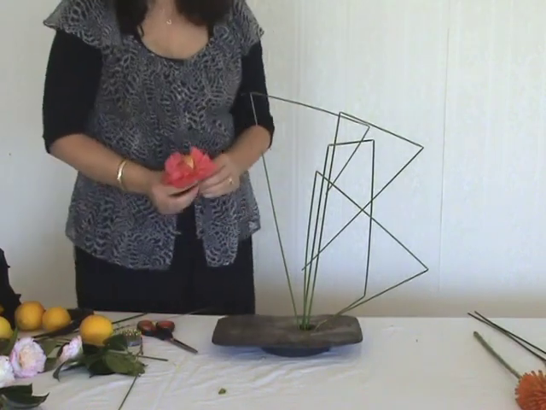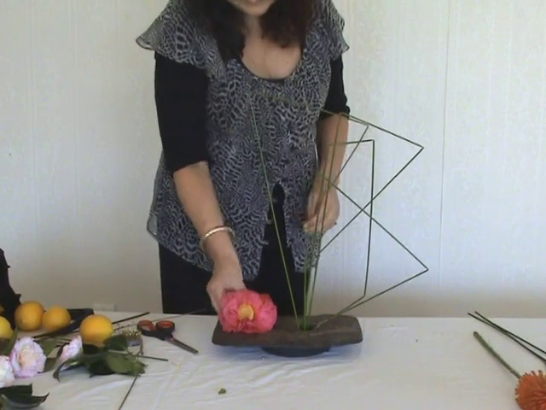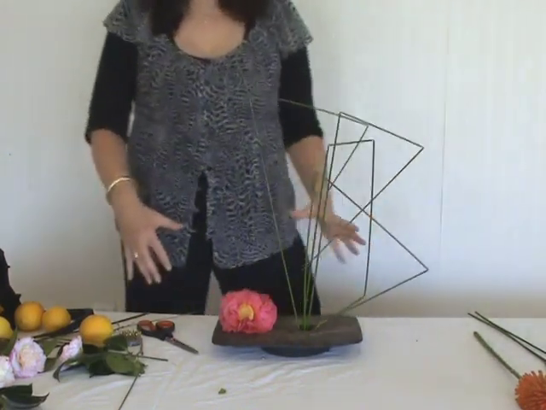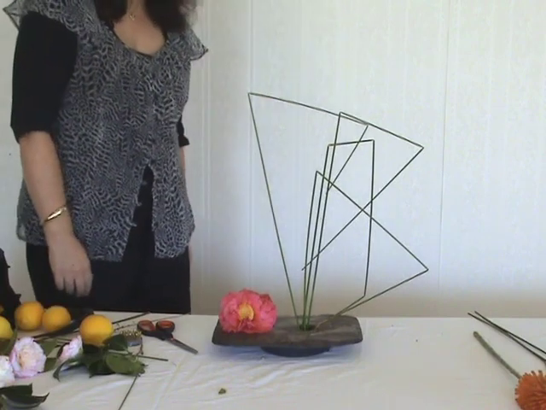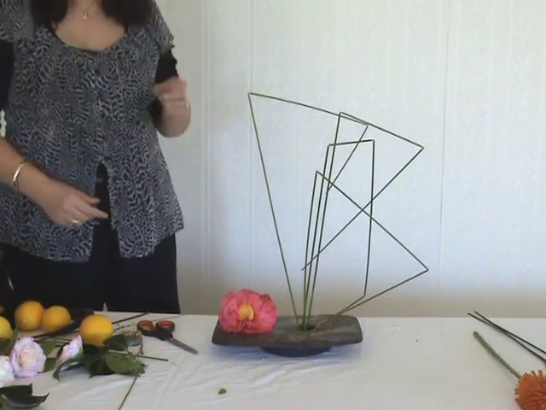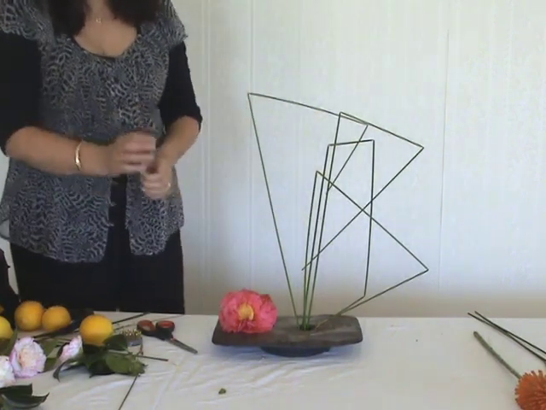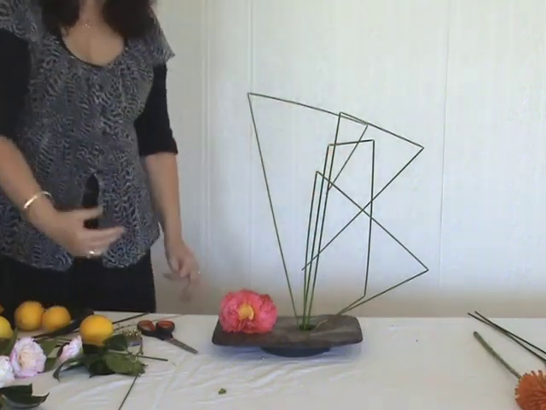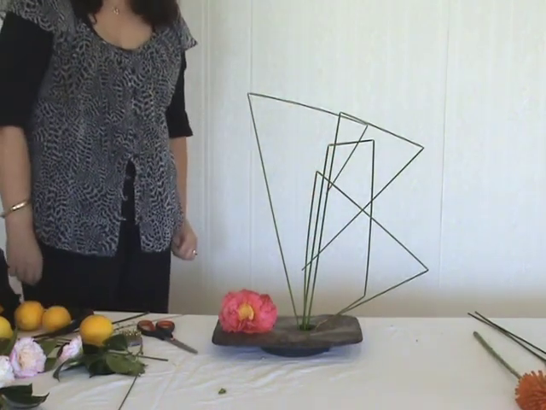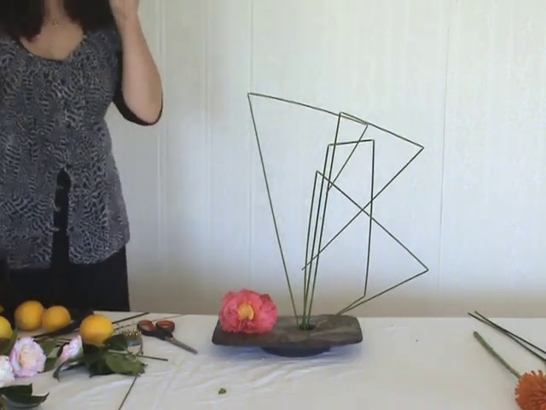Alright, now if I place this camellia here, can you see how immediately it has brought weight over to this side? It is starting to balance it. The bigger the camellia, the redder the camellia, the more visual weight it has, and the more it will start to even things up.